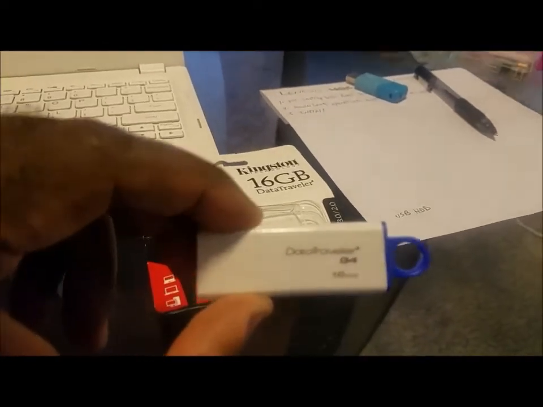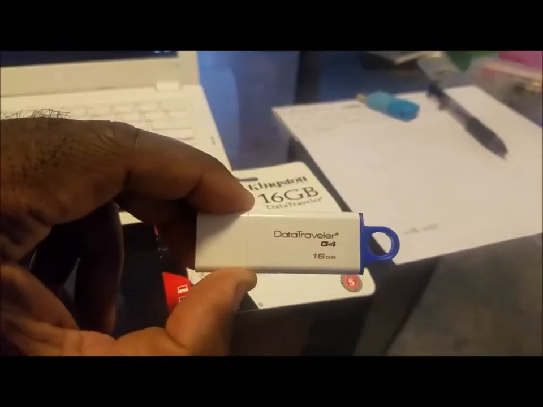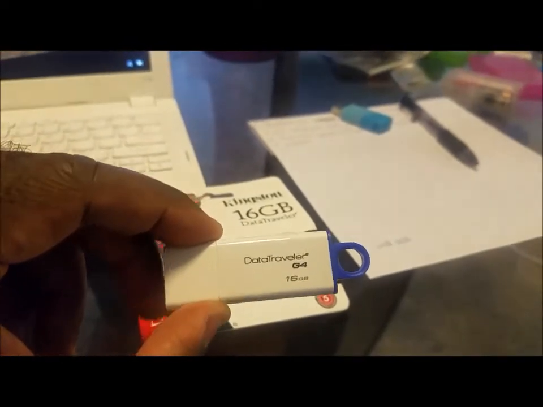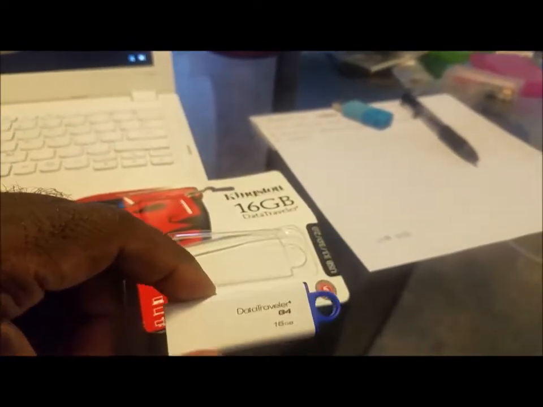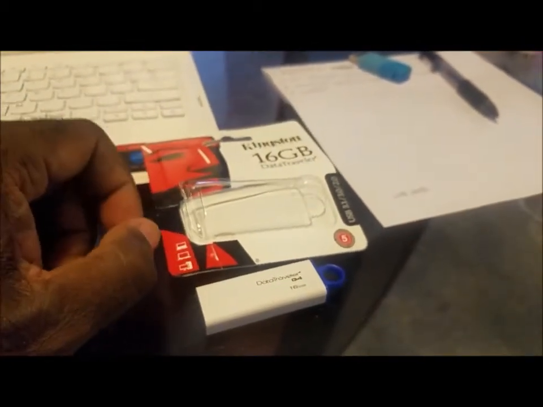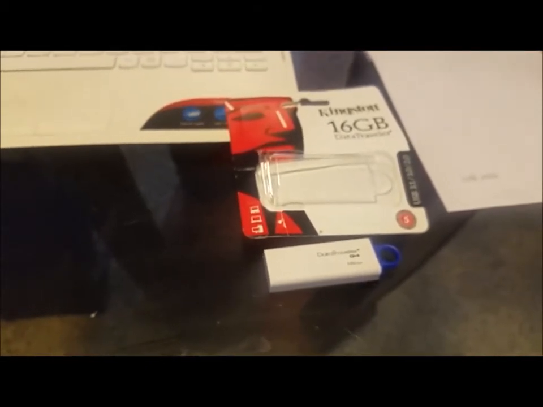That's what it looks like. It's the Data Traveler G4, and like I said, it was like $6 and some change. It was like $6.50, something like that. But if you're looking for that, you can find it on Amazon. Just when you go on there, Google it.